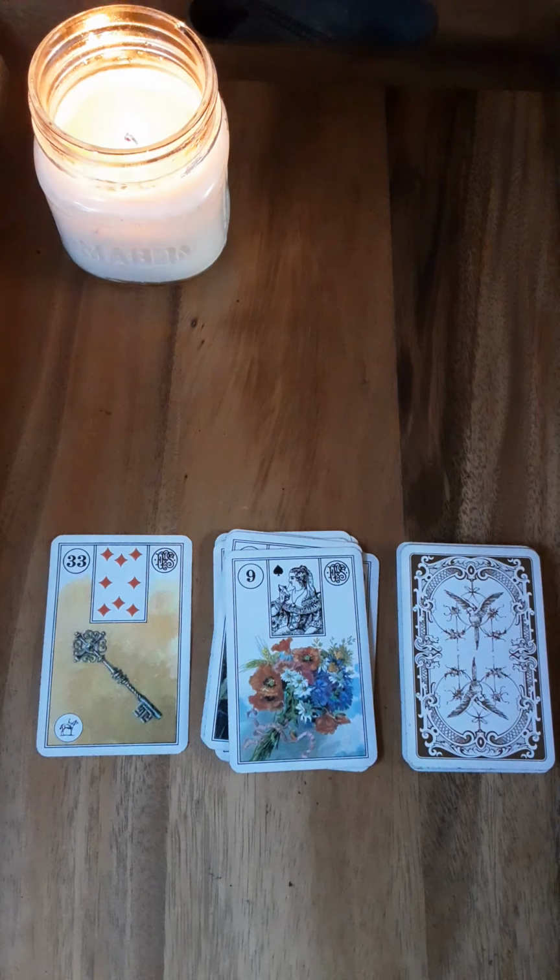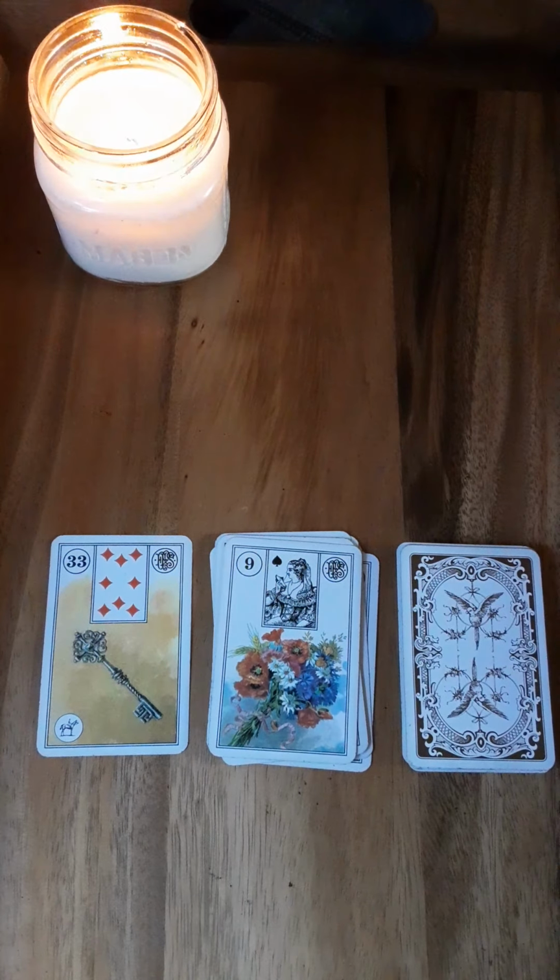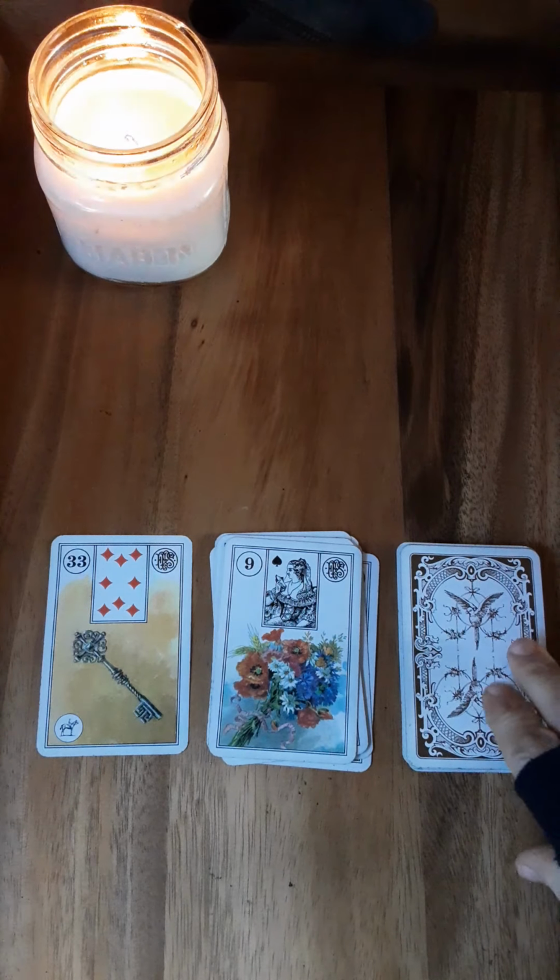The key with the bouquet, this is the key to joy and happiness. Or this is a successful woman. The bouquet, you see the Queen of Spades as the playing card insert. This can represent a woman as well as the snake does. So this could be a successful woman as well.